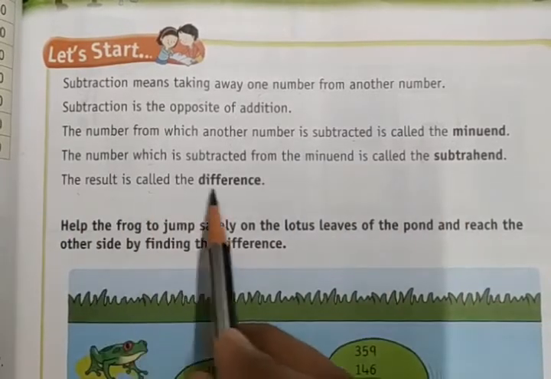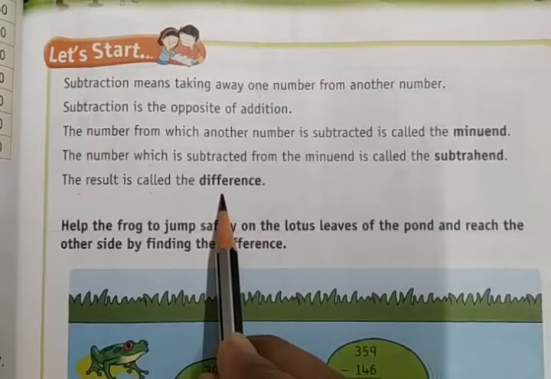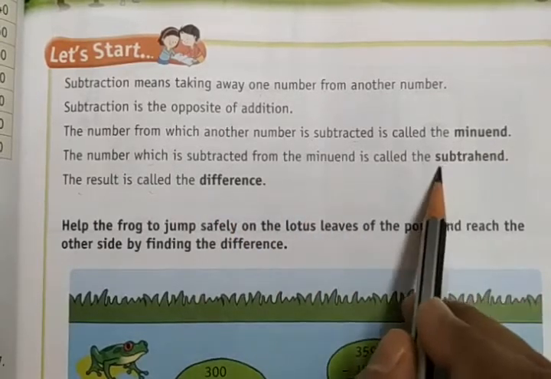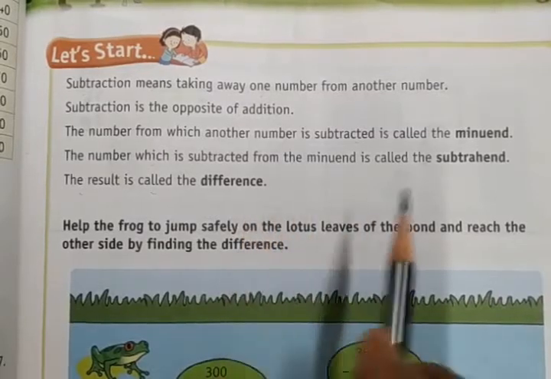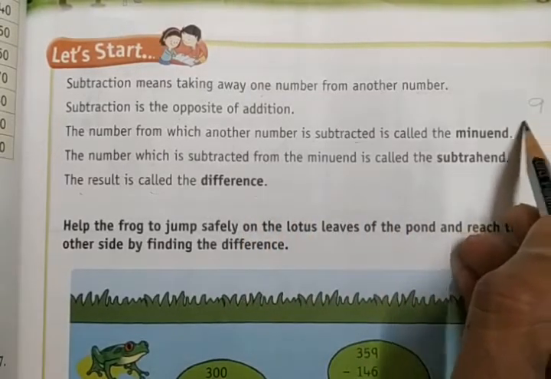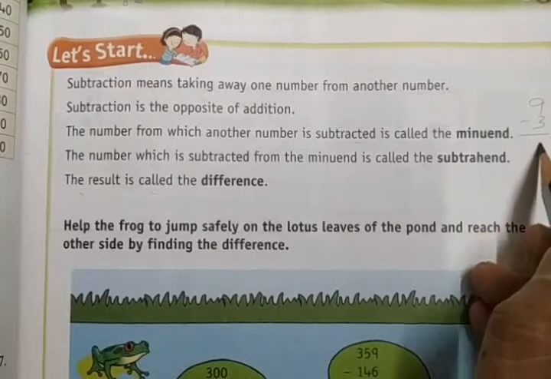The result is called the difference. Minuend, subtrahend and difference.